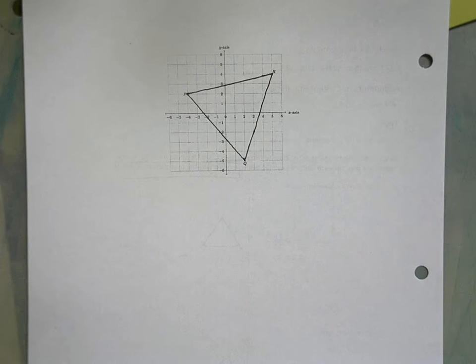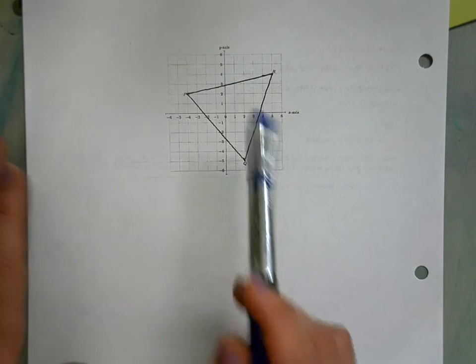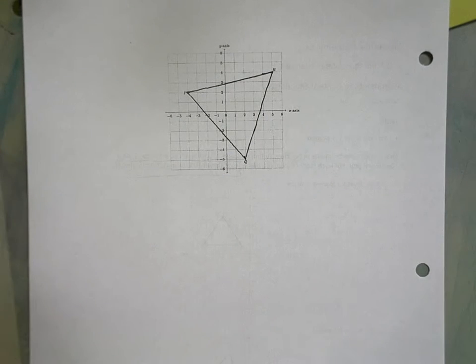If I want to prove a triangle is isosceles, I need to prove that at least two sides are congruent. And again, if all three sides are congruent, yes, it's equilateral, but it's also isosceles. So I need to go ahead and find the lengths of these sides without doing any measurement.